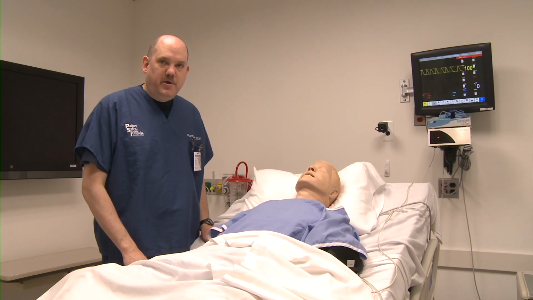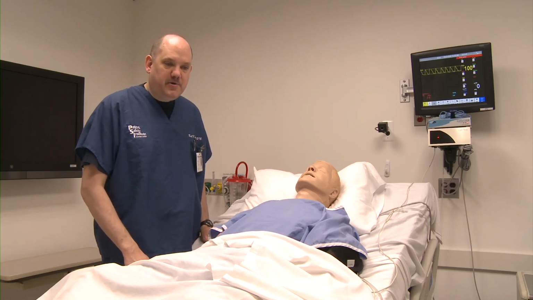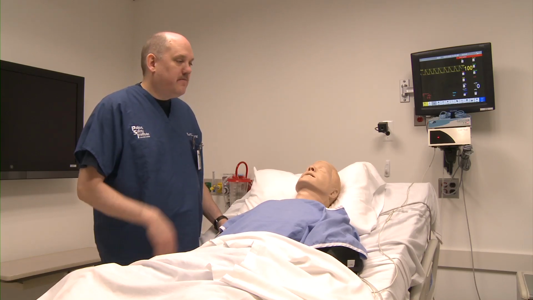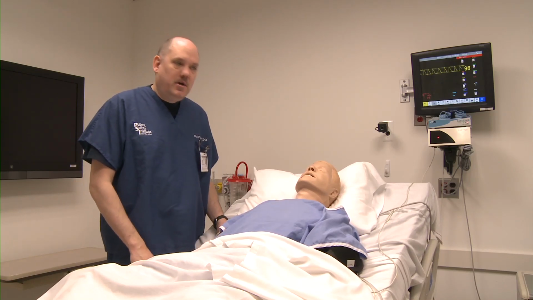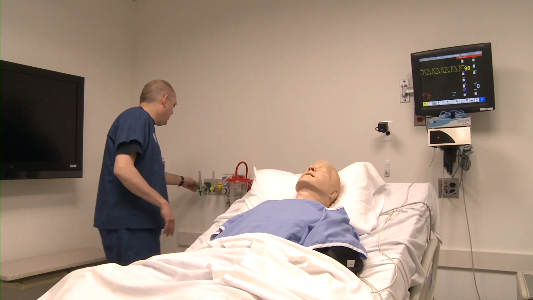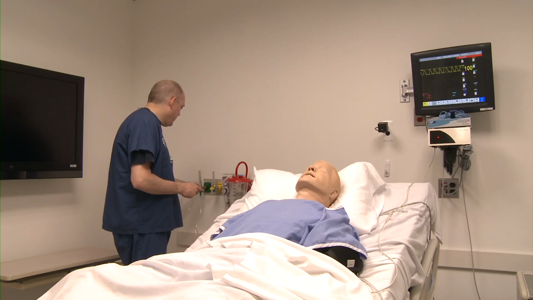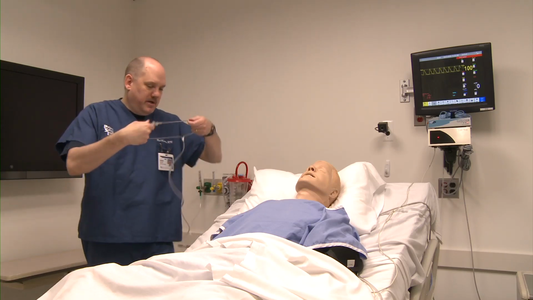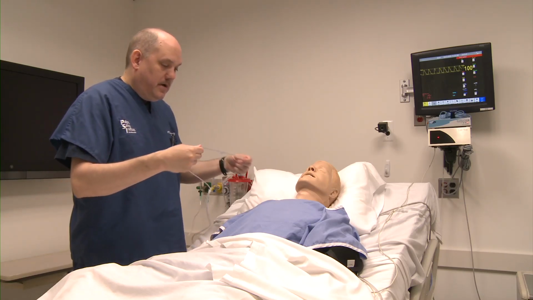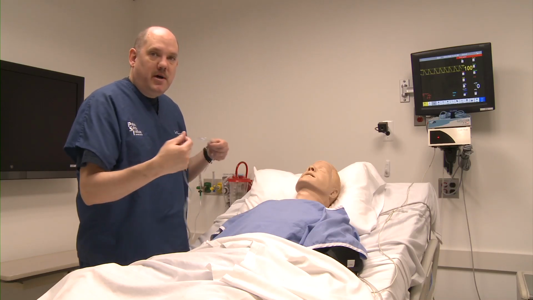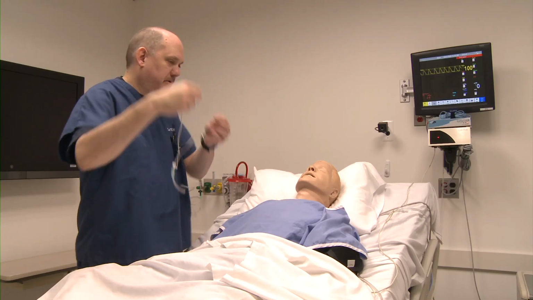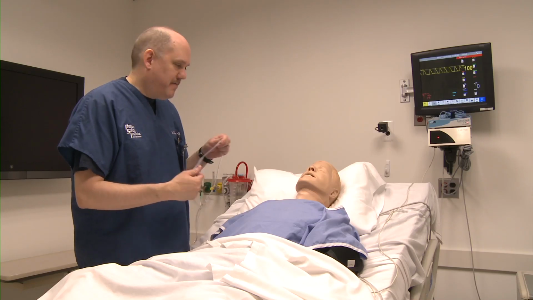If your patient's condition warrants the administration of oxygen, you may select an appropriate oxygen administration device from one of our bedside tables, hook it up to the oxygen regulator hanging on the wall here, turn on the oxygen, and apply it to the patient. Oxygen masks can be applied to SimMan without any difficulty whatsoever. You'd apply them in the normal fashion.